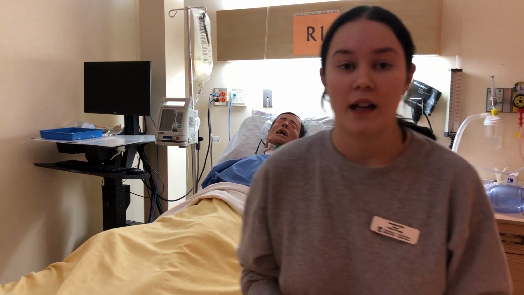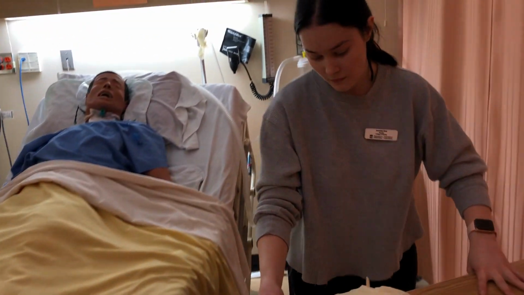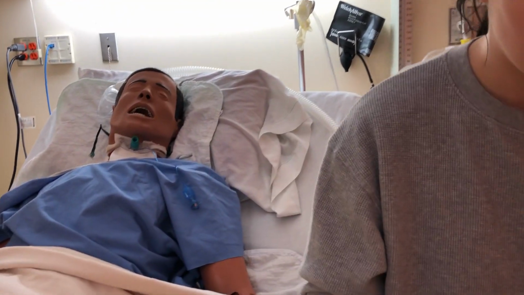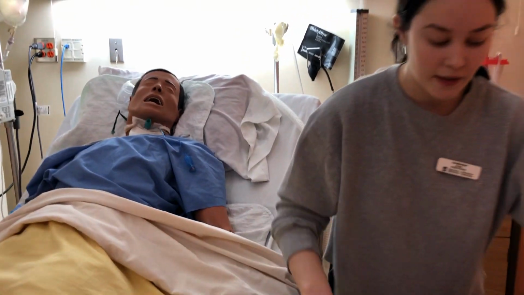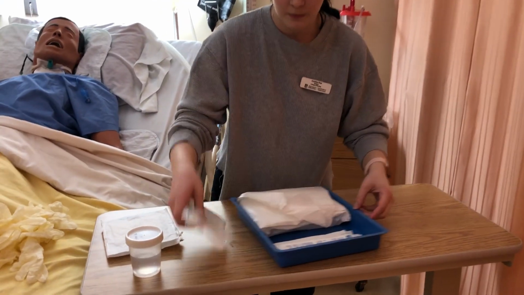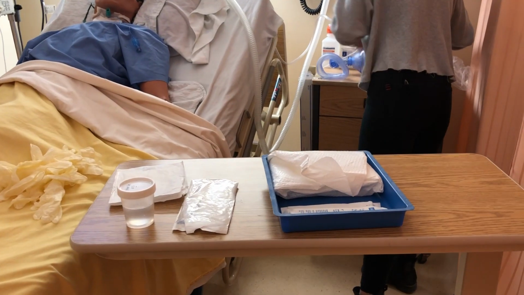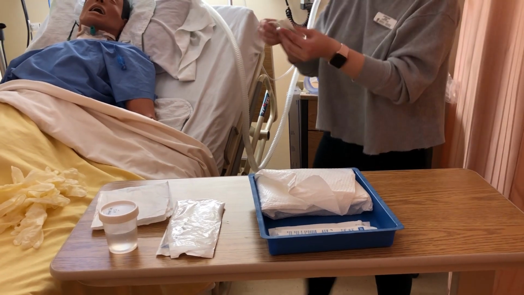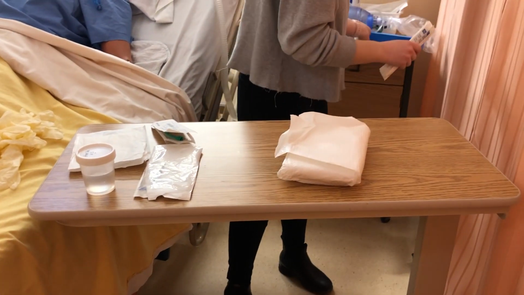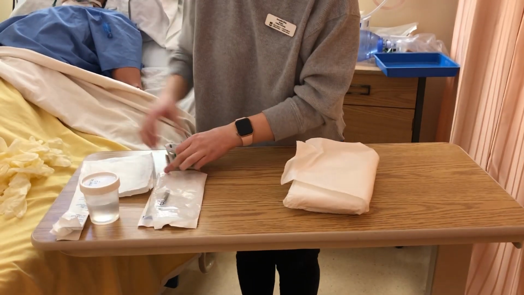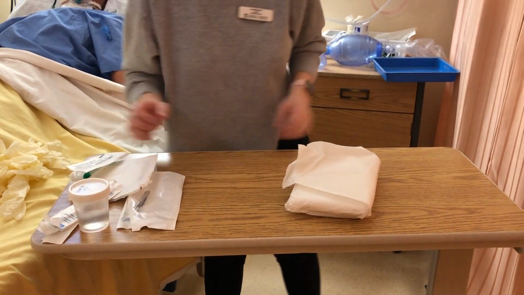Now I'm going to demonstrate how to do the dressing change and the inner cannula change. My patient has their oxygen monitor on, and they're still at 98%. So they're doing good. I'm just going to set up my tray, and also get the size 7 inner cannula for when I change it.